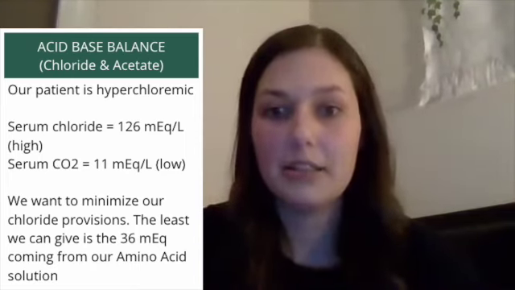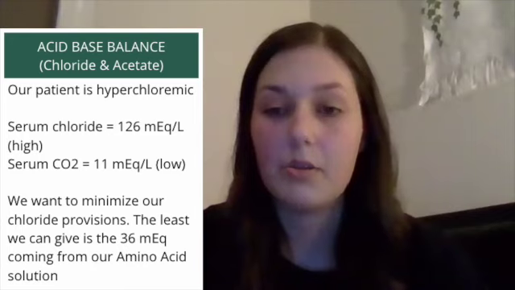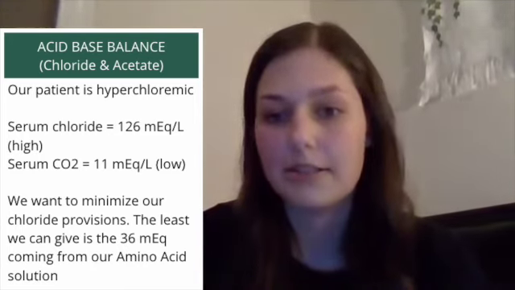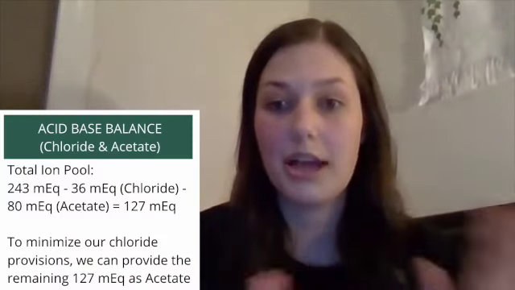So if we're providing the least amount of chloride possible, we know that that is 36 milliequivalents because that is the amount from our amino acids. So we're going to take our 243, which is our total ions, that is our ion pool. We're going to subtract the 36, that is the chloride, and we're going to subtract the 80, that is the acetate in the amino acids, and that gives us 127 milliequivalents left.